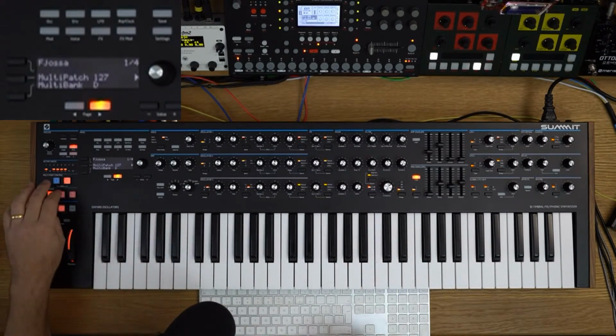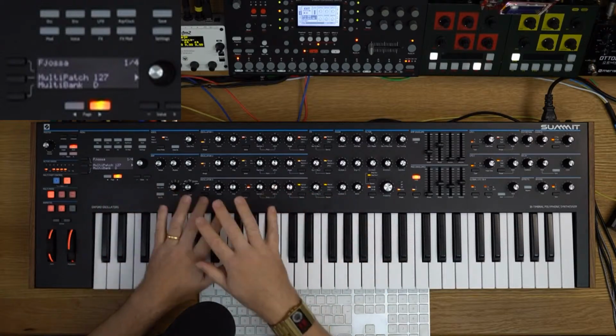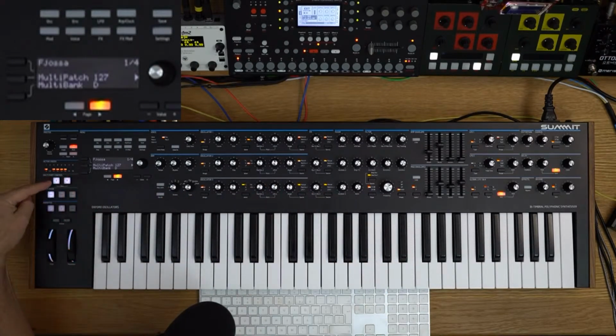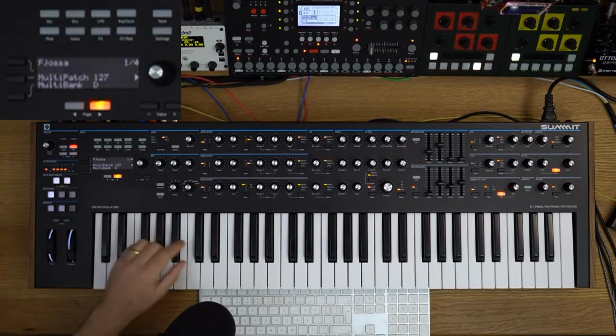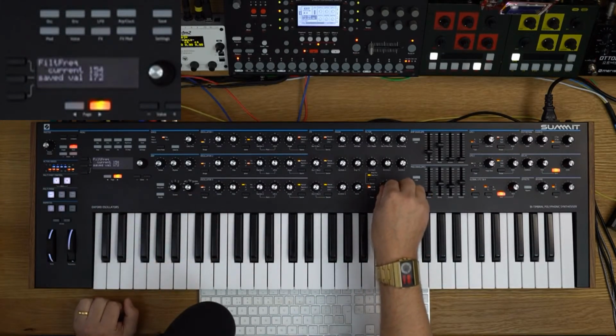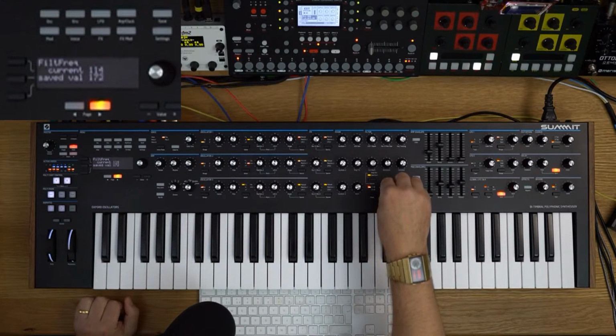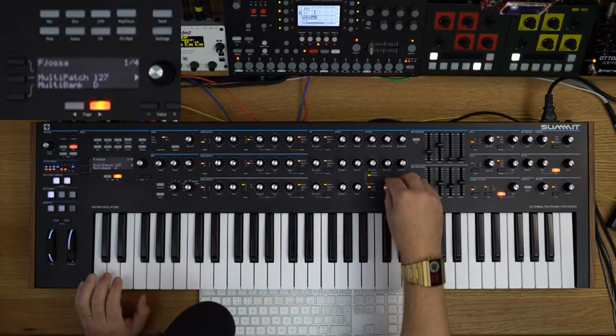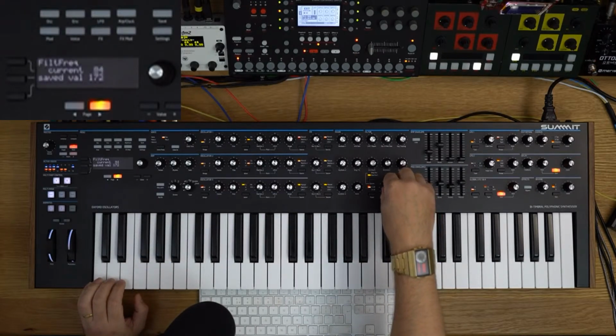Now another interesting thing we can do is we can actually control both of those two separate patches together. If I press A and B together, you'll see now that goes white. And now the filter control will control both of the parts. So obviously everything's filtered down there. We open it back up again.